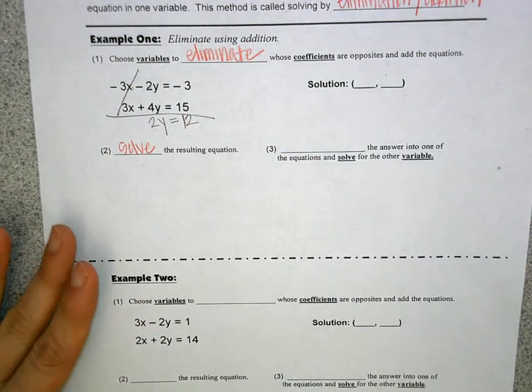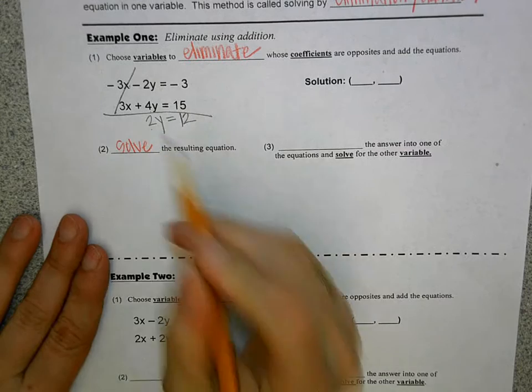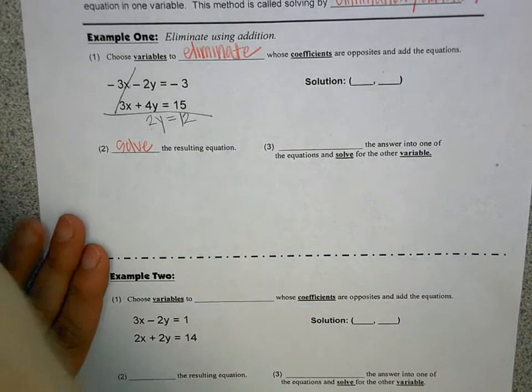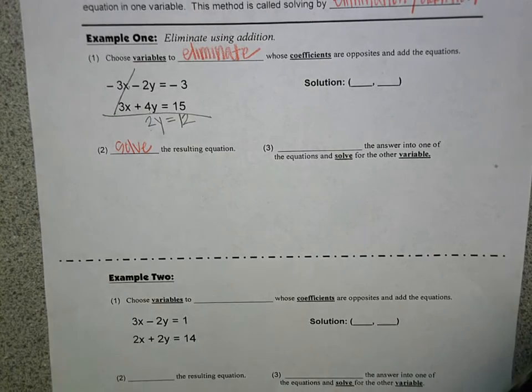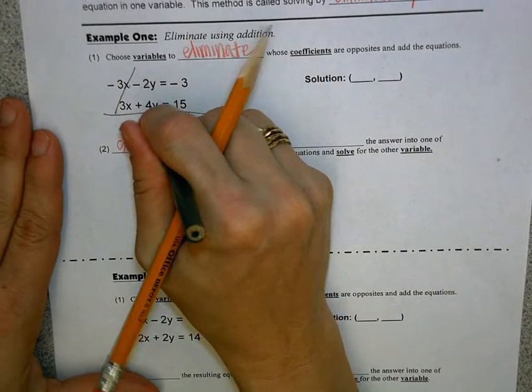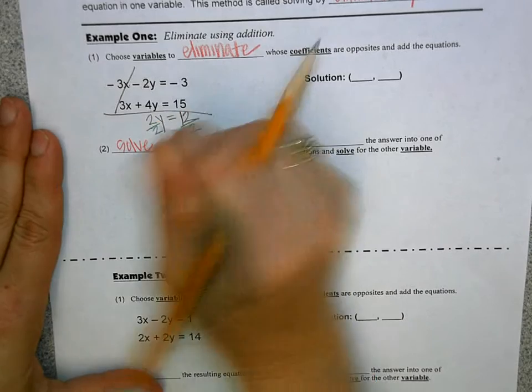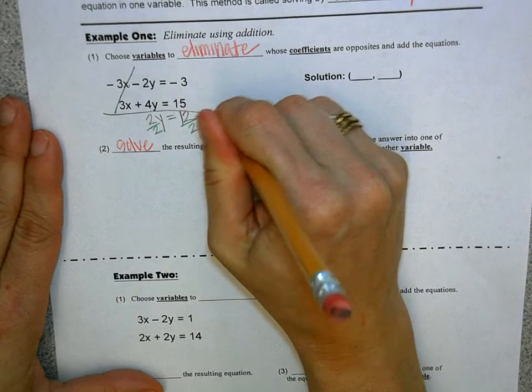Solve means get the letter by itself. So how could I get y by itself? Divide both sides by 2. Okay, so you're going to divide both sides by 2. Sorry, I'm getting a different color. So divide both sides by 2. And yes, you will get that y equals 6.